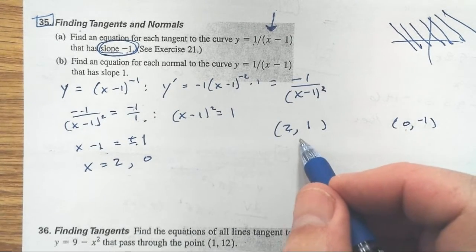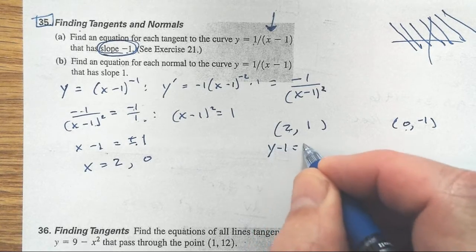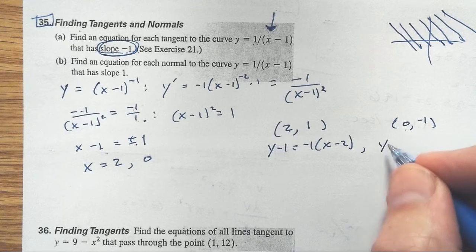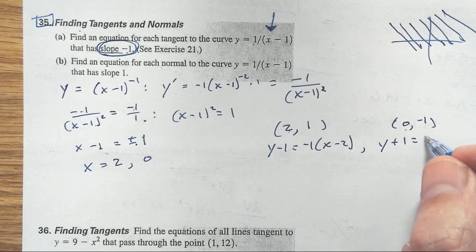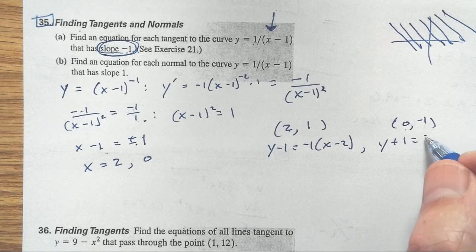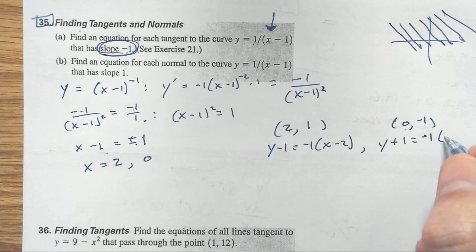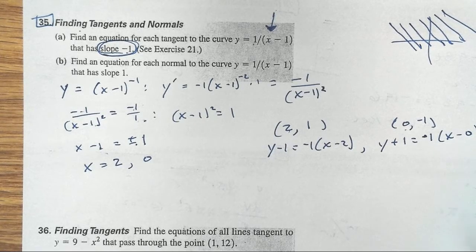So my equations are y minus 1 equals negative 1 times x minus 2, and y minus negative 1, y plus 1 equals negative 1 times x minus 0, just for emphasis, I put the minus 0 there.